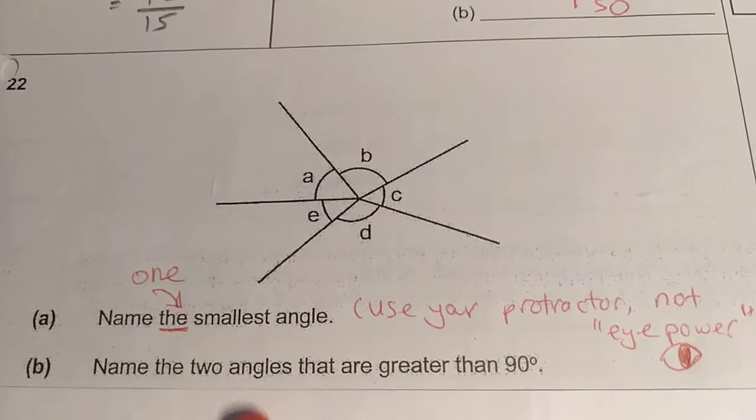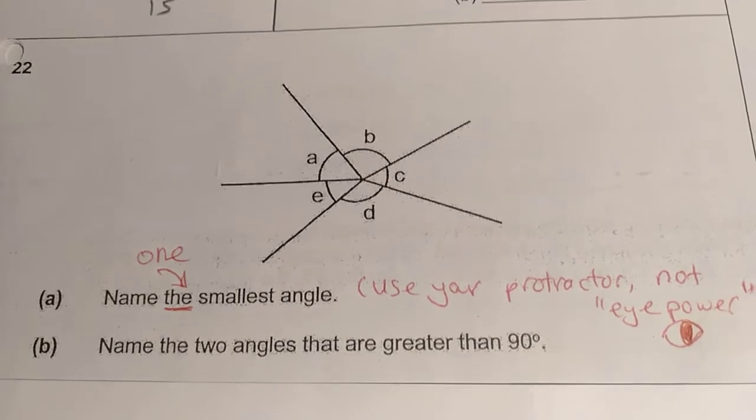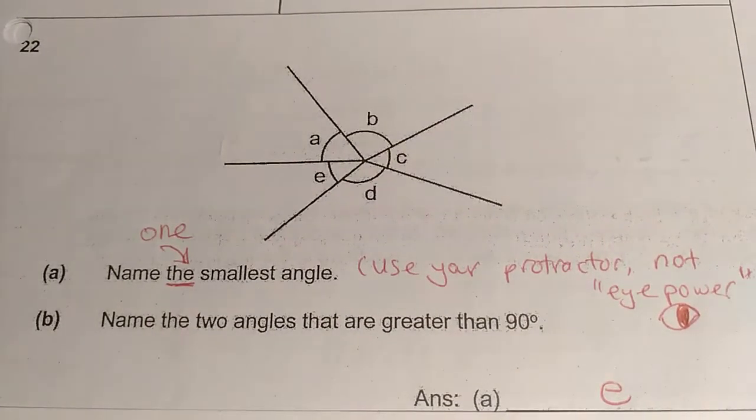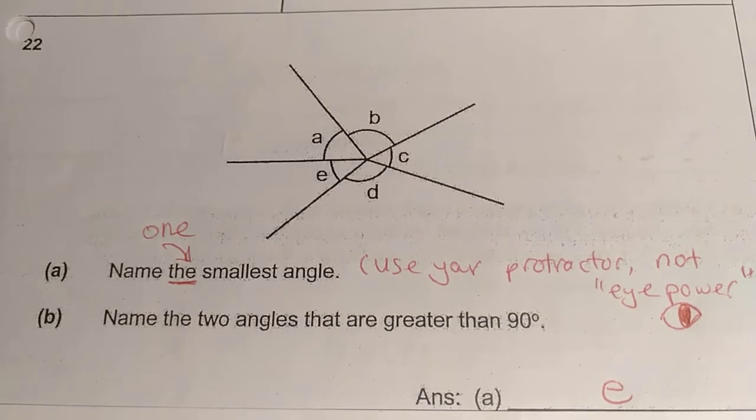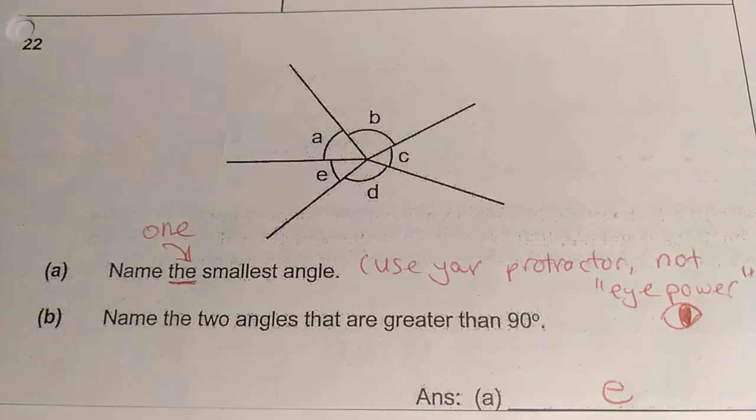And they say name the smallest angle. So there's only one smallest angle, not more than one. This is your English part here. If you measure, you'll notice that E is the smallest angle. So those who got answer like C or A is because you use your eye power. You didn't use your protractor to measure it.